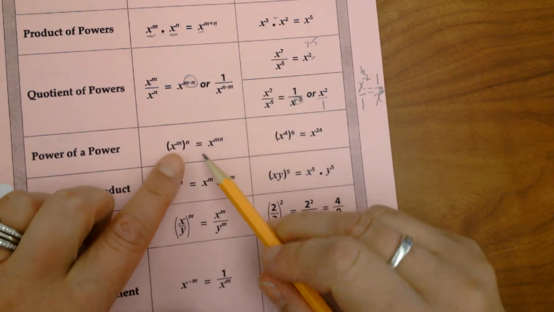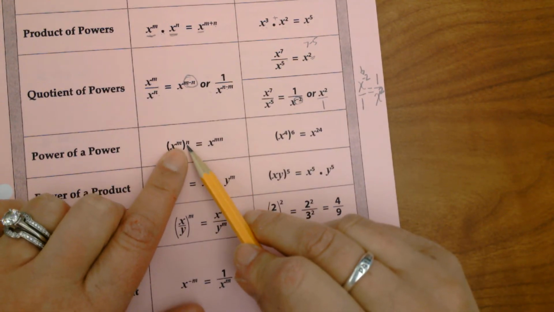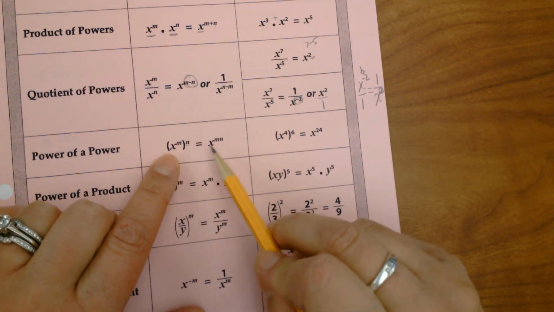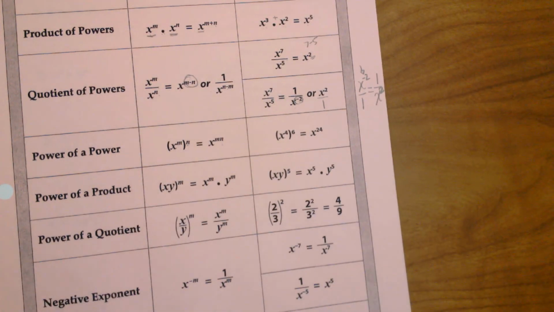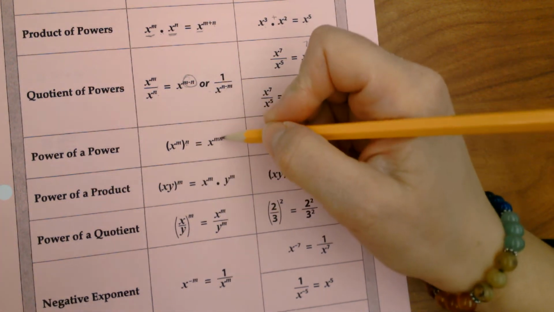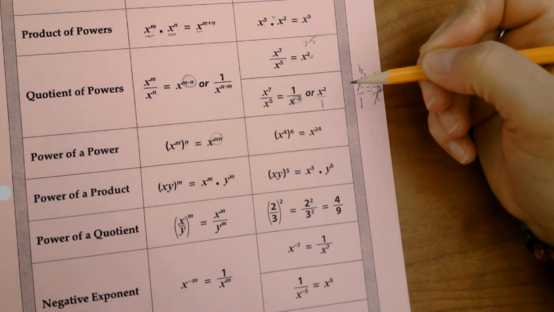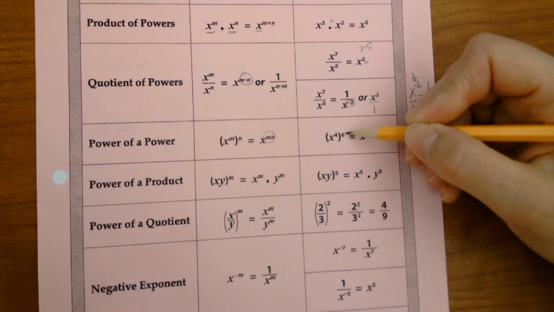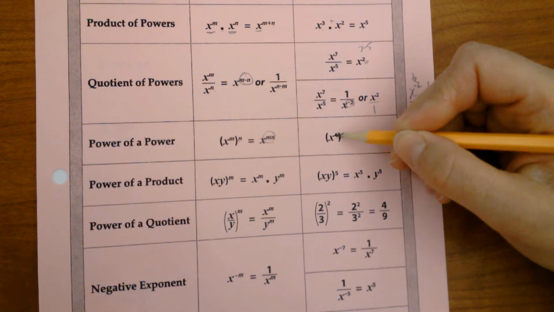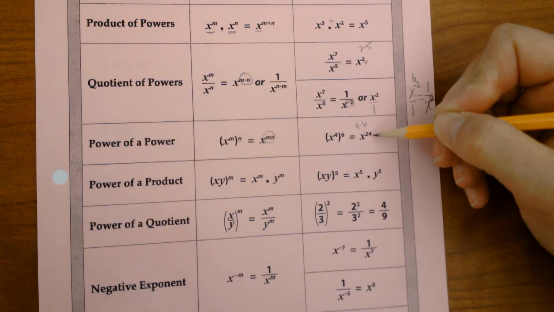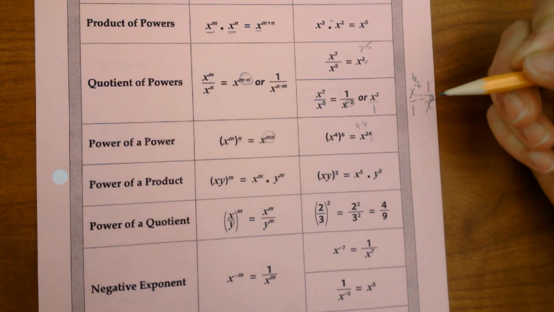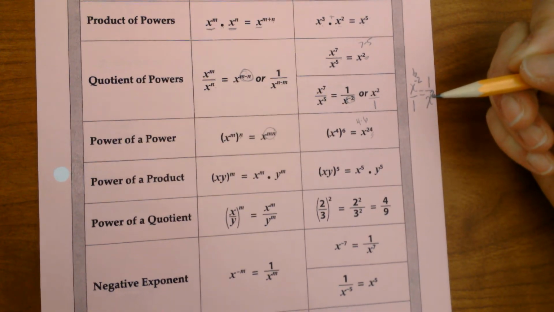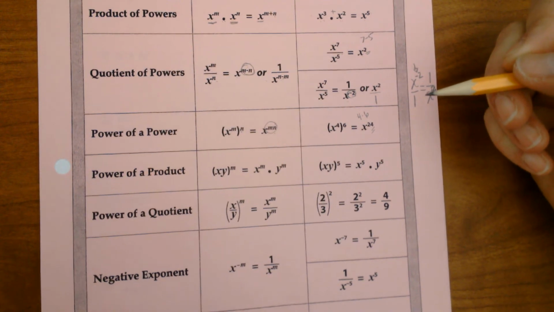Next is power of a power. So what happens when they're right next to each other? We actually multiply them. Notice we just have one base x, and then we have x raised to the m, and then that whole entire thing is raised to the n power. So what we do is we multiply the two exponents. Our example here, we're going to do x to the fourth raised to the sixth power, so it's going to be 4 times 6, which is going to give us 24. Again, a lot of little rules. You will be able to use the sheet, so make sure that you have it out.